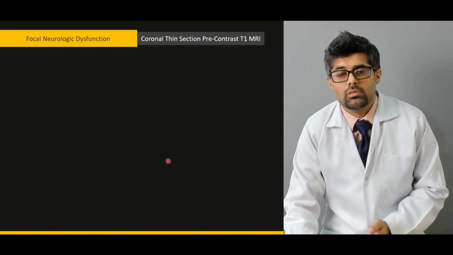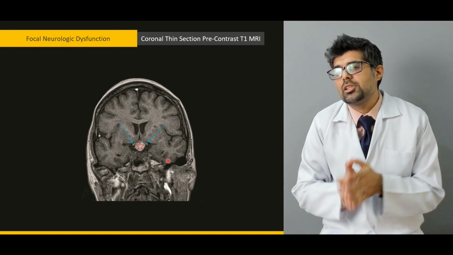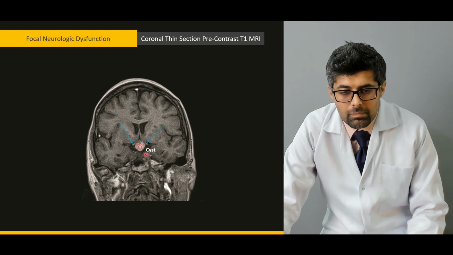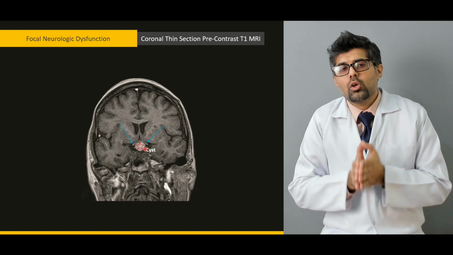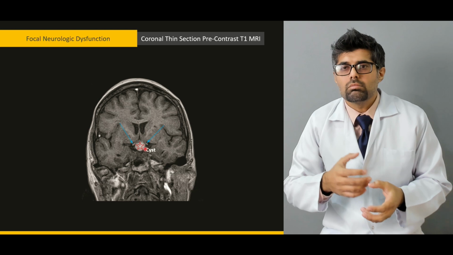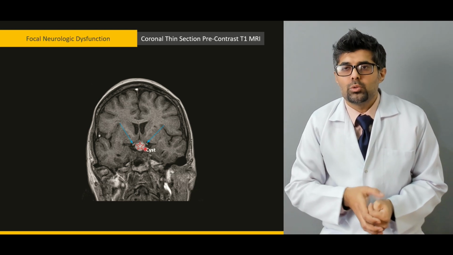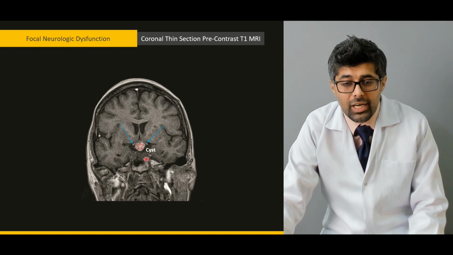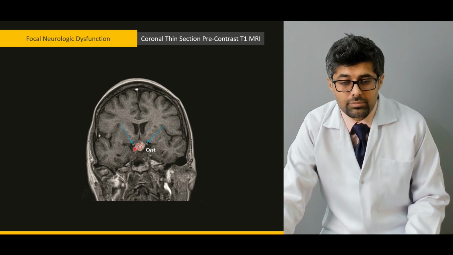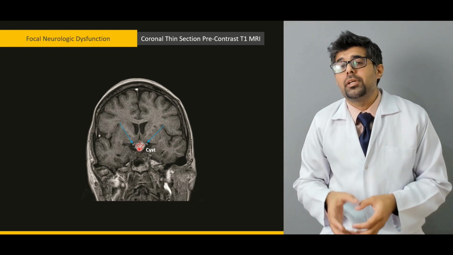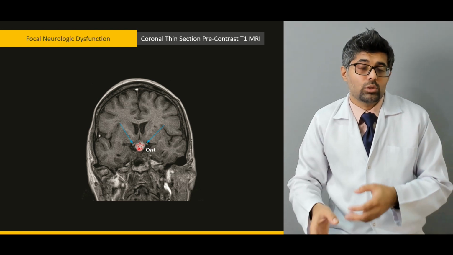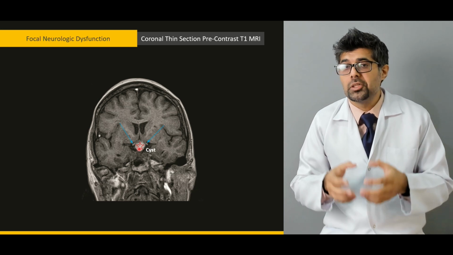Next, we have a coronal thin section pre-contrast T1 weighted MRI of a patient with a cyst. Now, this cyst is near the pituitary gland. One of the common focal areas that we usually encounter is related to either the pituitary gland or the hippocampus. This cyst is putting pressure on the pituitary gland here, and because of this pressure, the pituitary gland is exhibiting the symptoms of hypopituitarism. This is a focal neurological dysfunction.